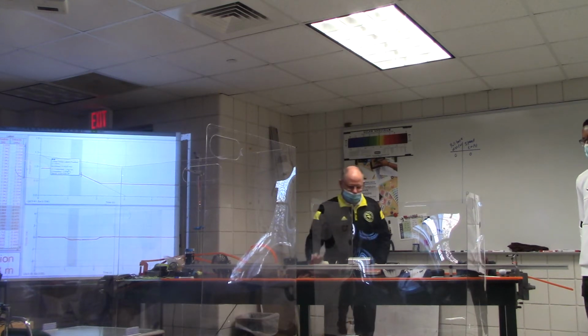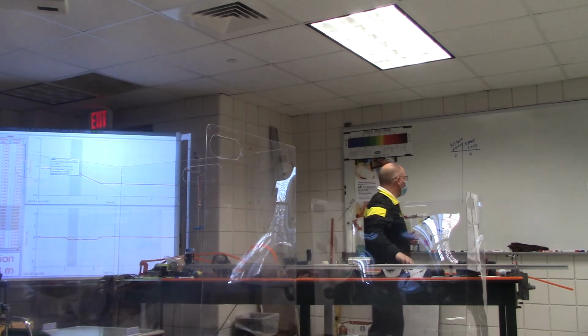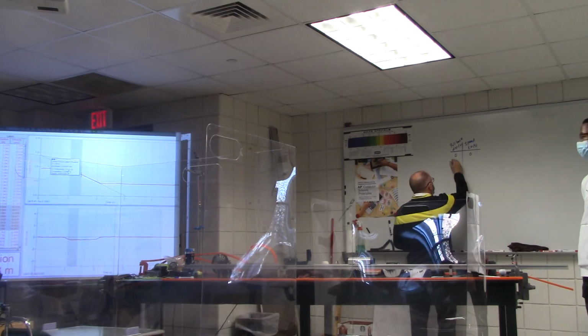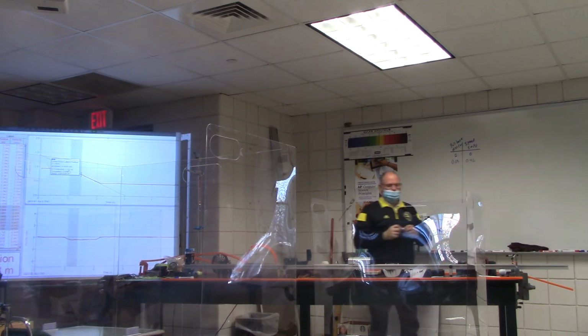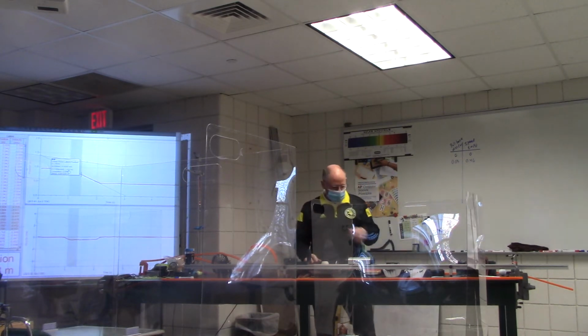All right, I got 0.46. So first data point, you pulled it back 0.03 meters, and 0.46 was your speed. That looks good. All right, let's go 6 centimeters.